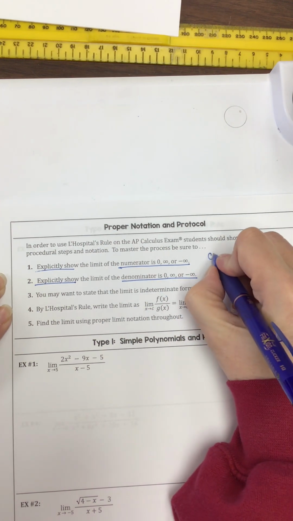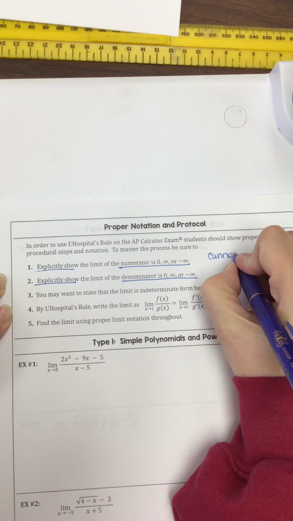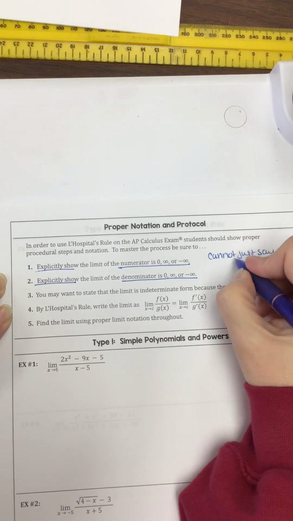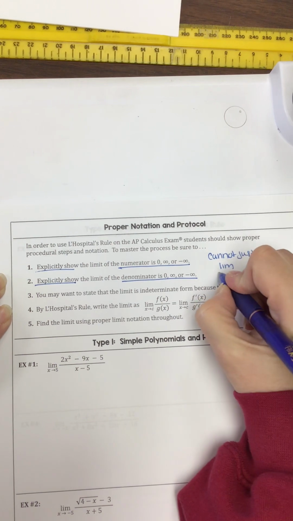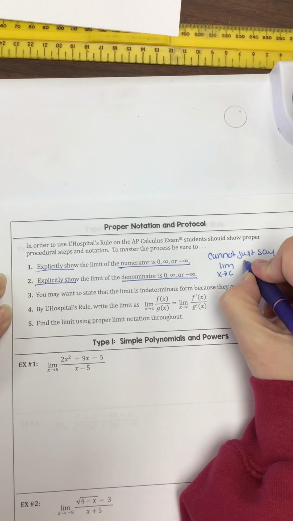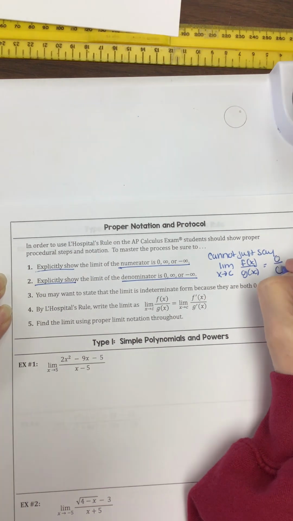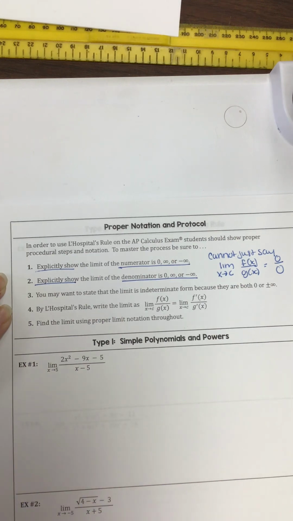You cannot just say that the limit as x approaches c of f of x over g of x equals 0 over 0. You cannot say that.